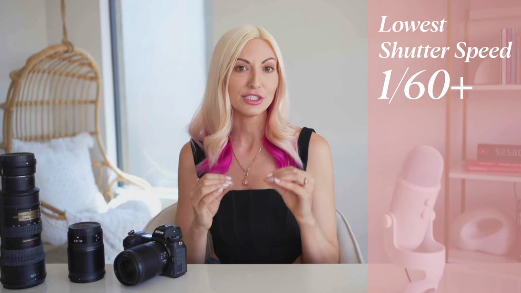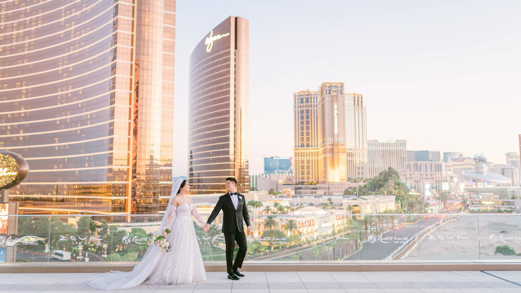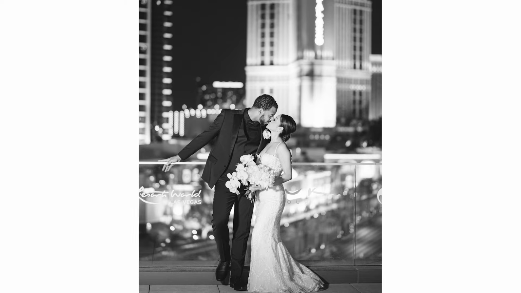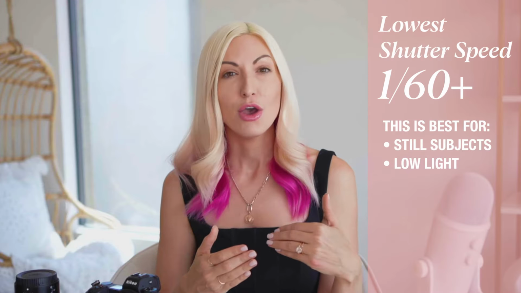With that in mind, what's considered a good shutter speed when we're wanting sharp pictures of people? I always like to keep two numbers in mind. First is a 60th of a second. This is the lowest shutter speed that I'm going to use when shooting natural light portraits of people. This is going to be best for when we have still subjects that are stationary, not moving, and typically in low light situations is where I'll use this because I'm wanting to let more light into the lens without needing to raise up my ISO.